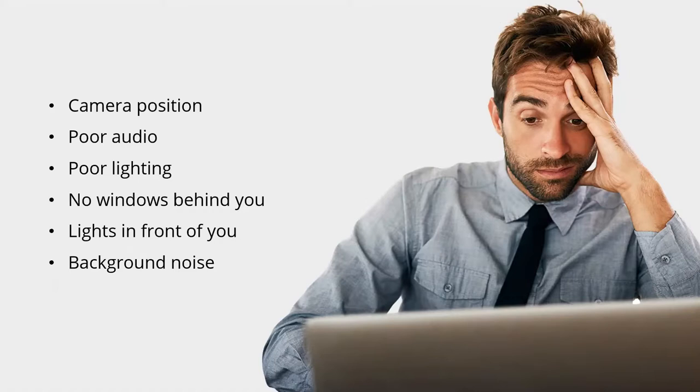And then the other one would be background noise. Obviously it's annoying. You're on a webinar or a meeting and kids are running around banging, dogs are barking, things like that. One of the handy things about using a headset is you can have a little toggle switch right on the headset to just instantly mute. You don't have to use the mute in Zoom.